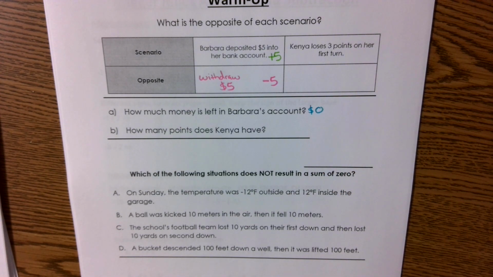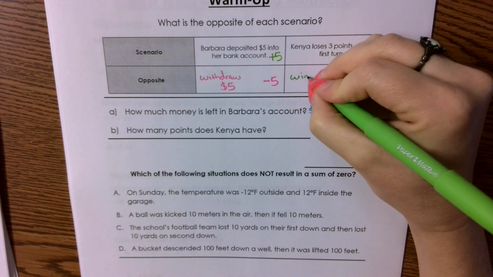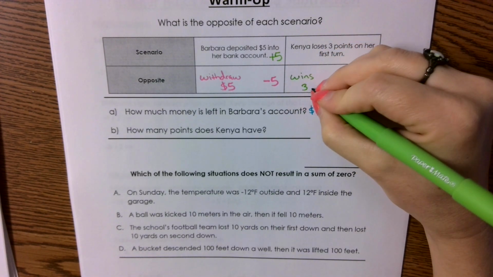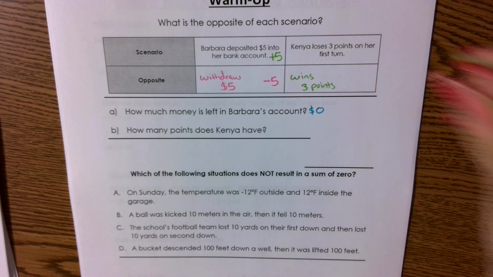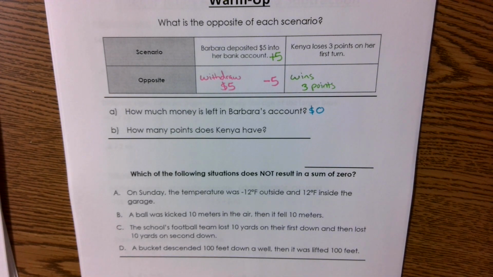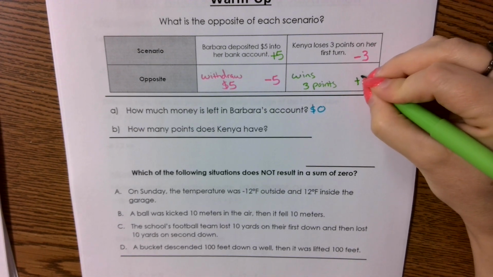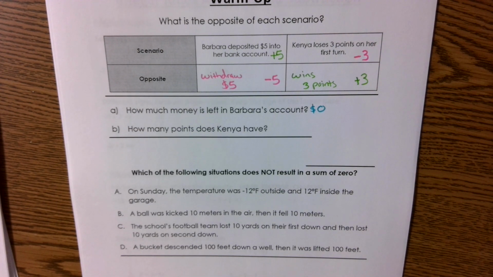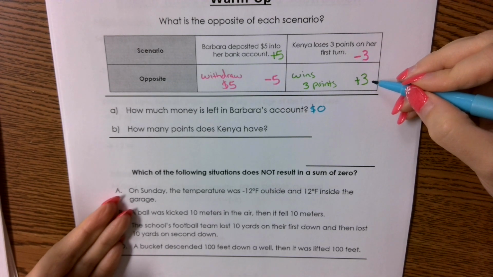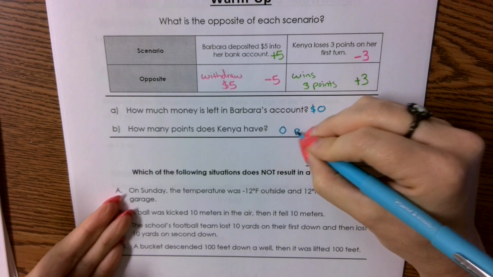All right, Kenya loses 3 points on her first turn. What would be the opposite of that? John Carlos? She wins 3 points or she gains 3 points. Either one of those terms could be perfectly fine. She's going to win 3 points. Okay, so if Kenya loses 3 points, we know that that's considered to be a negative 3. She wins 3 points. That's a positive 3. So now how many points will she have? 0, right? She lost 3 points and now she gains 3 points, so she's at 0 points now.